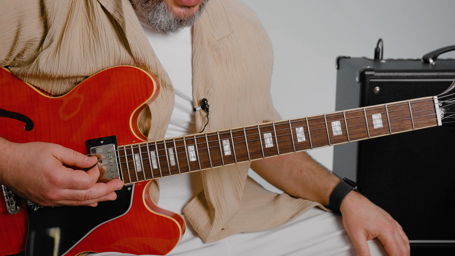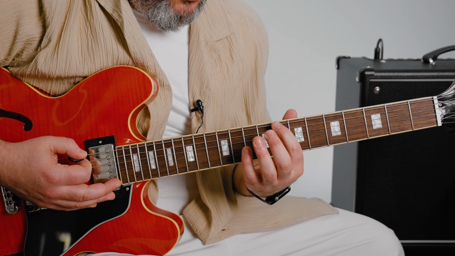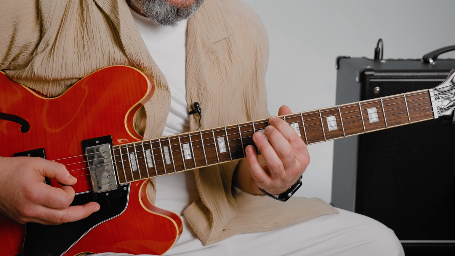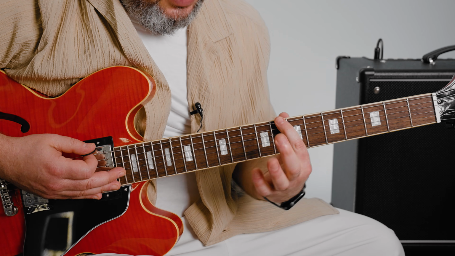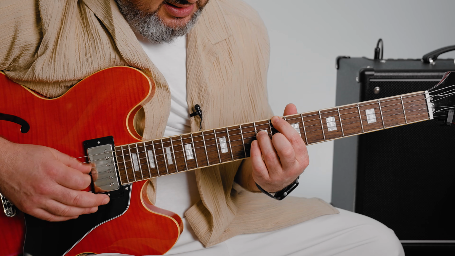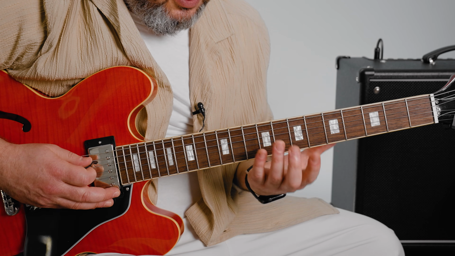And the easiest way to do that is to still use your index finger on the root. And so that's the 8th fret. But then to get that B, it's right there. And so I'll show you the voicing.